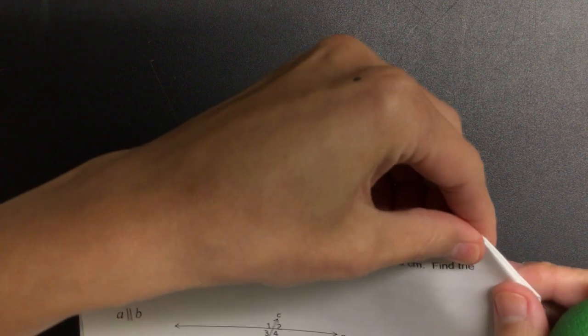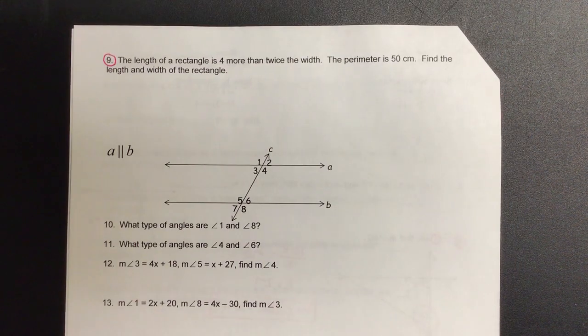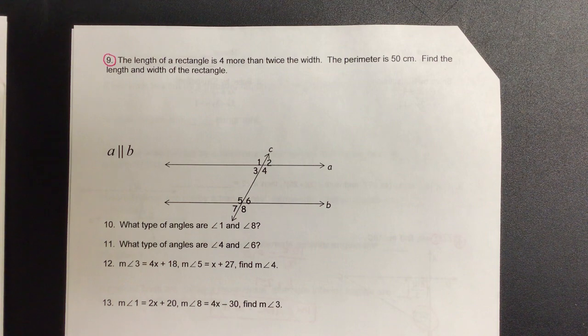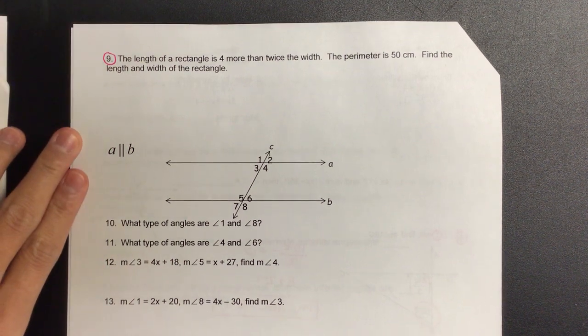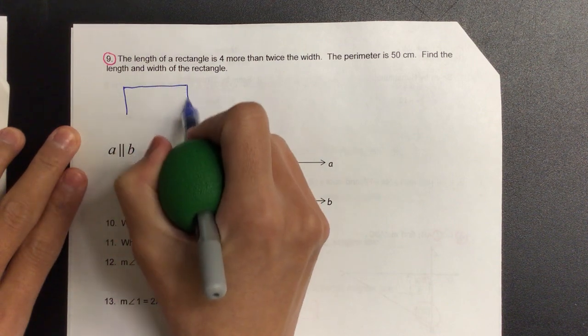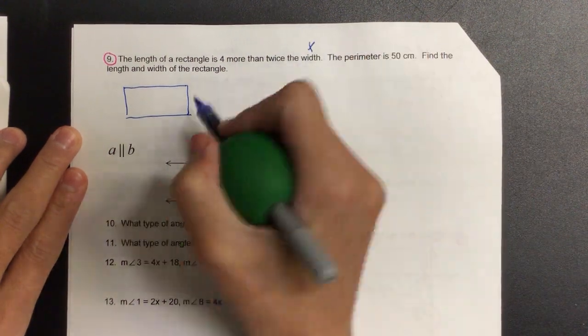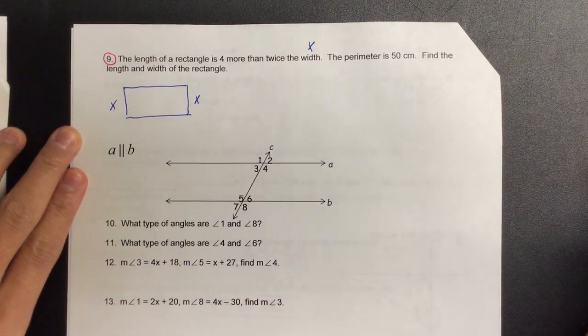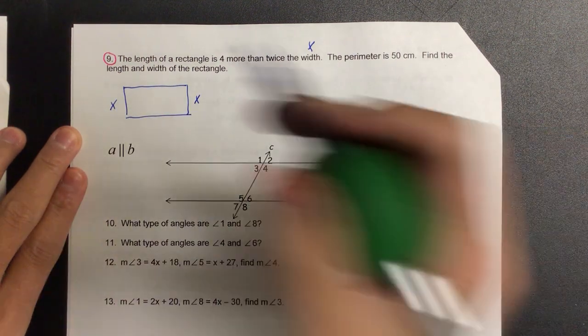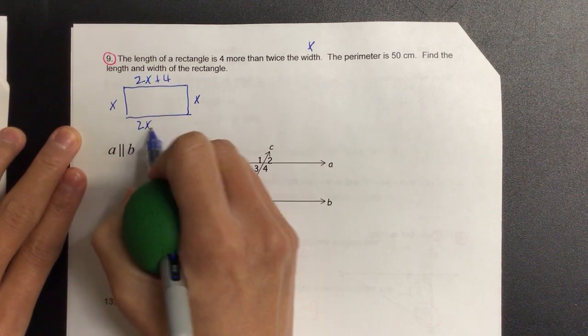Okay, on number 9. Brian, let's read. The length of a rectangle is 4 more than twice the width. The perimeter is 50 centimeters. Find the length and width of the rectangle. Okay, let's draw the rectangle. The length is 4 more than twice the width. If I call the width x, how do I write 4 more than twice the x? 2x plus 4, and that goes down here too.